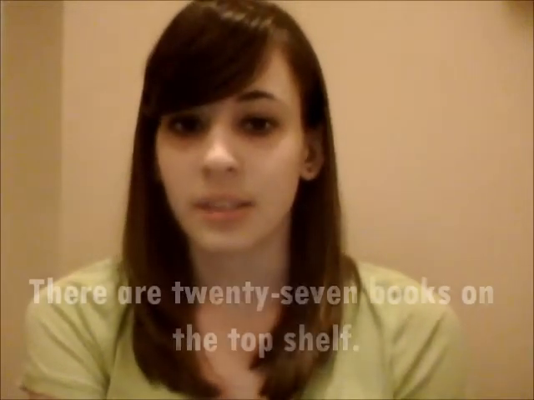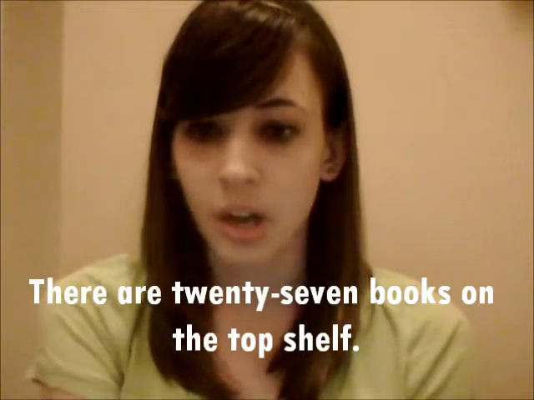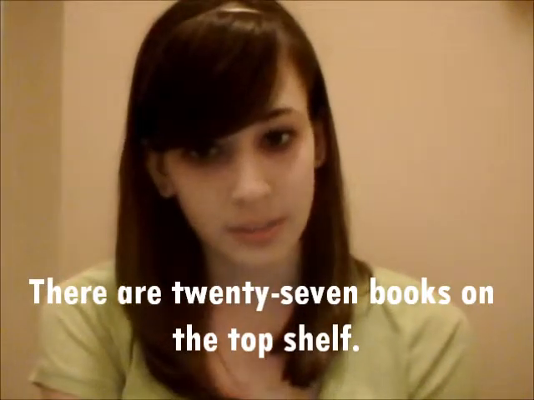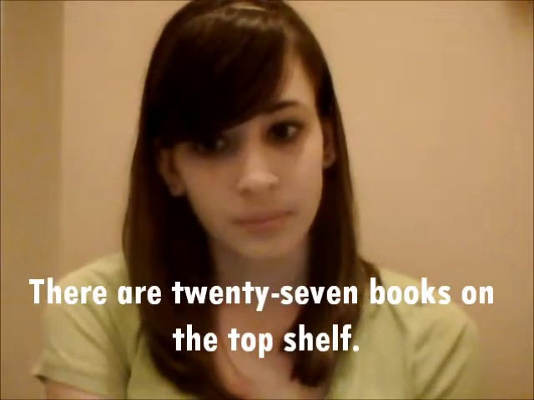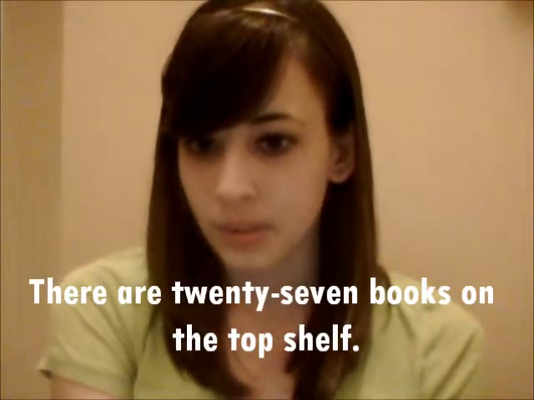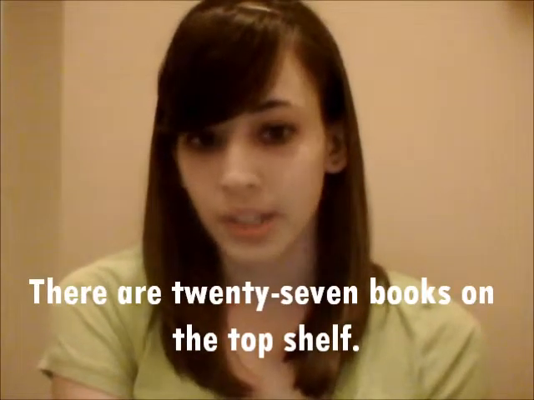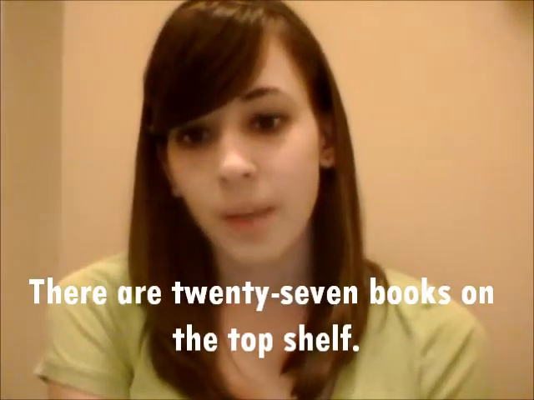Look at the sentence, there are 27 books on the top shelf. What are the adjectives? 27 and top. 27 answers the question, how many are there? And top answers the question, what kind is it? Now let's look at verbs.